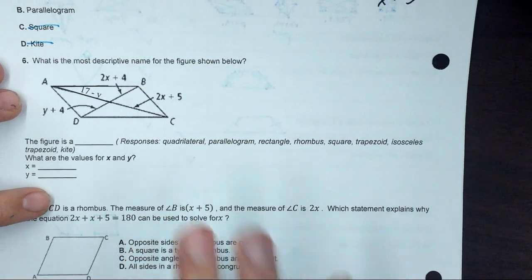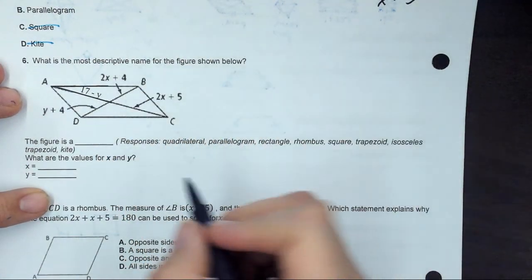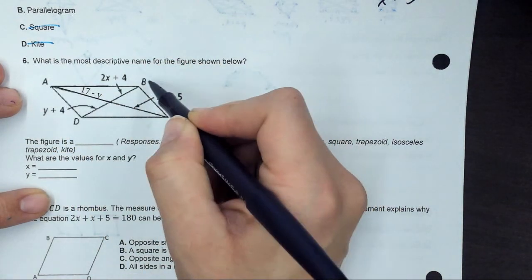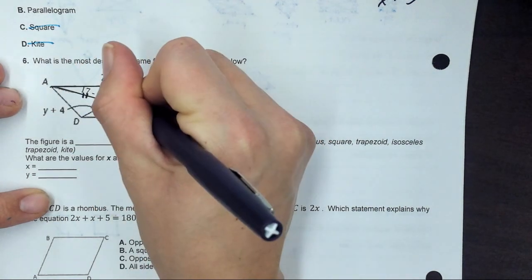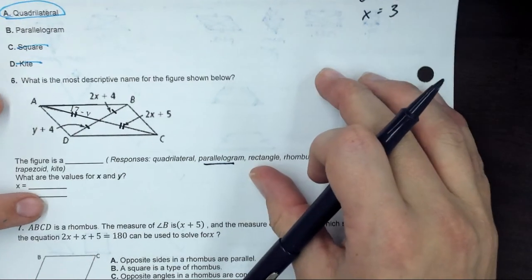Okay, so number 6 is a system of equations. You got to know this. If this is a parallelogram, the diagonals bisect each other. It means they cut each other in half. So this piece is congruent to here, and this piece is congruent to here. So I'm going to set up some equations. I'm going to use some white space here.